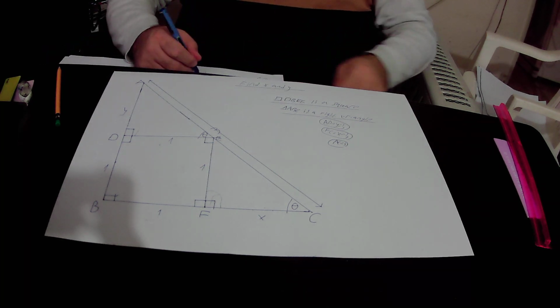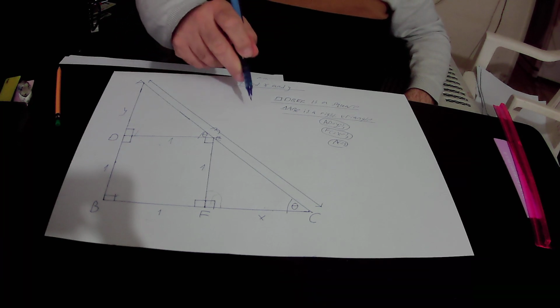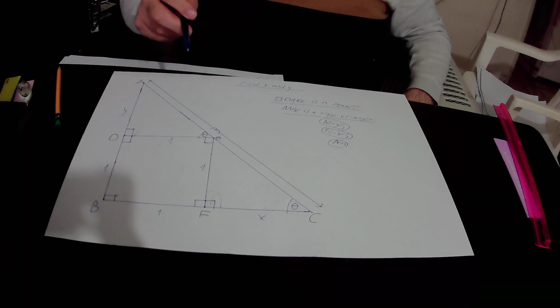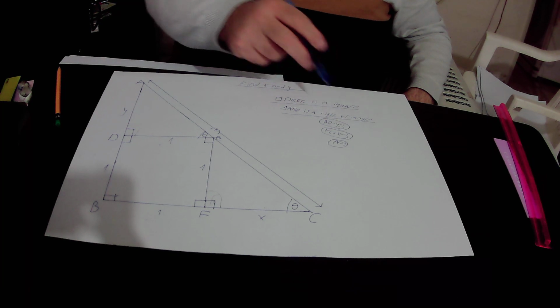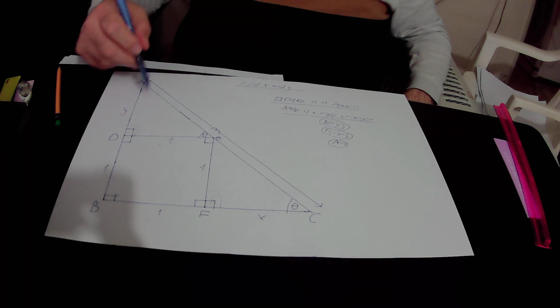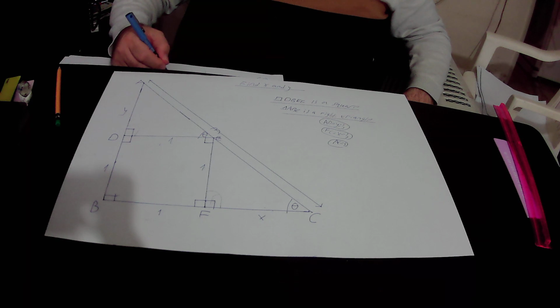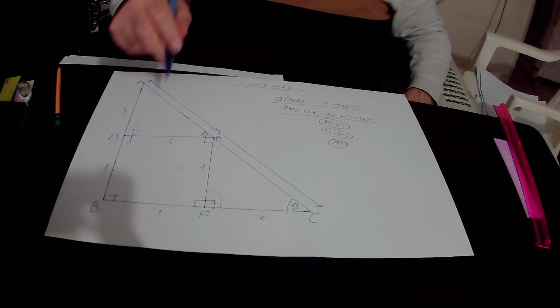Here, AC equals 3 units according to what is given in the question. So AC squared will be equal to 3 squared. 3 squared is 9. And it equals AB squared. AB equals Y plus 1. So AB squared will be equal to Y plus 1 squared, plus BC squared.